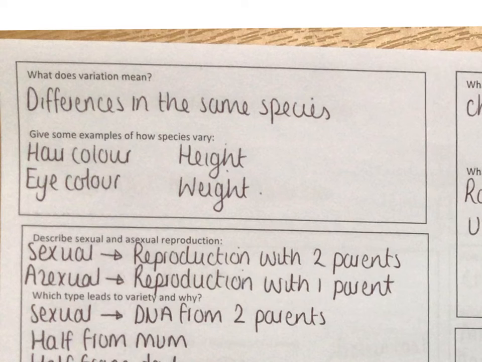So if I zoom in, the first question: what does variation mean? Variation just means the differences in a species. Even though we are the same species, there are going to be differences between us. We don't all look the same. Some examples are our hair colour, eye colour, height, weight, foot size, hand size, fur colour for animals, colour of petals for plants, etc.